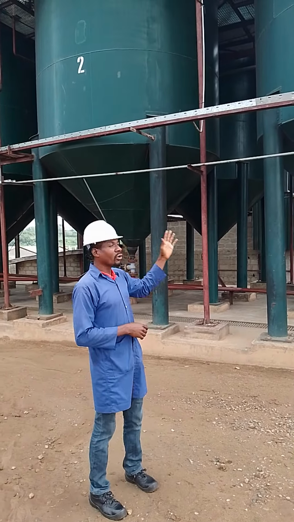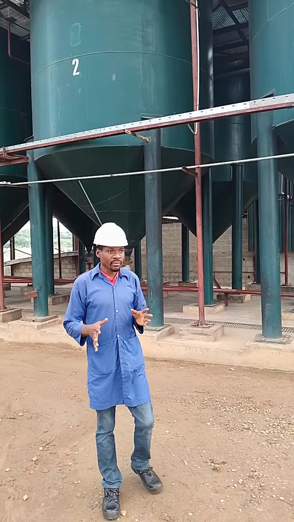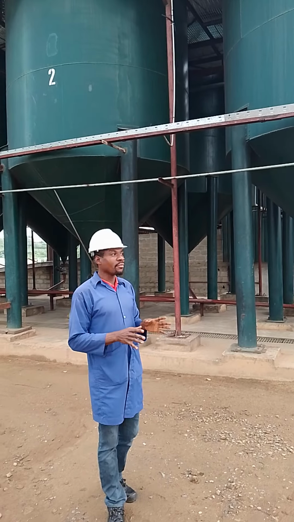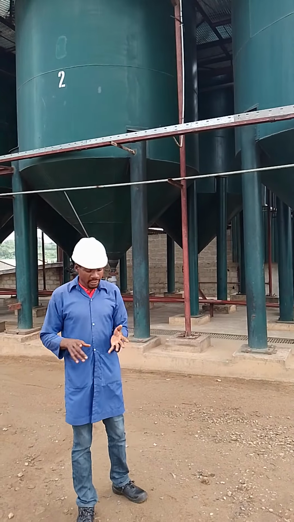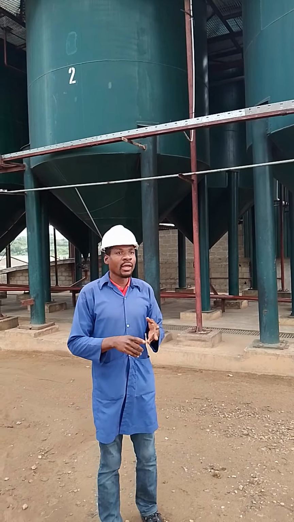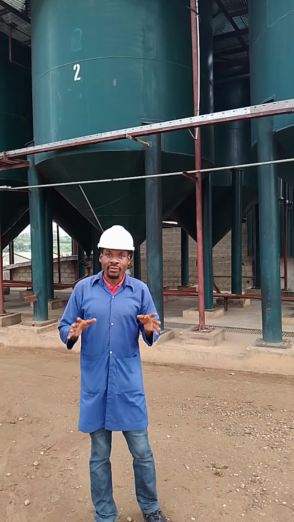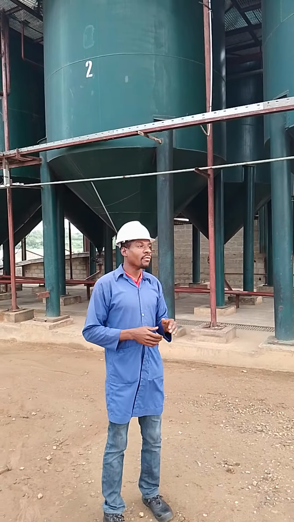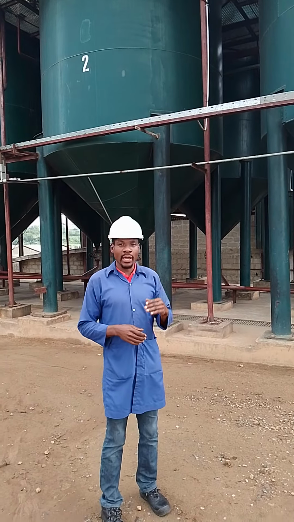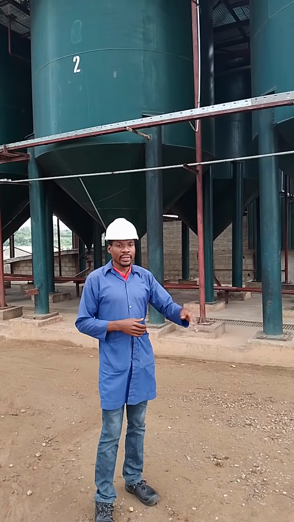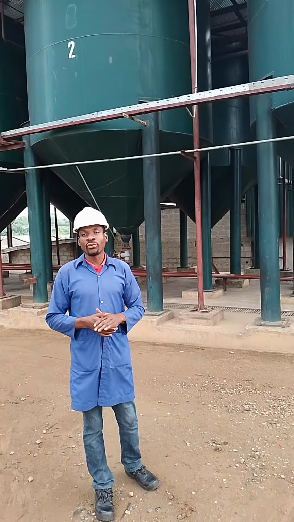So the period of fermentation varies. If every factor is taken into consideration, if all conditions are okay, if we have a good pH, good temperature, and other conditions are favorable, it takes between 48 to 72 hours for the glucose to be converted into ethanol and carbon dioxide. So it takes between 2 to 3 days, that's 48 to 72 hours.